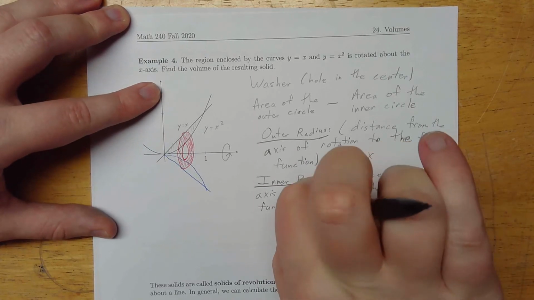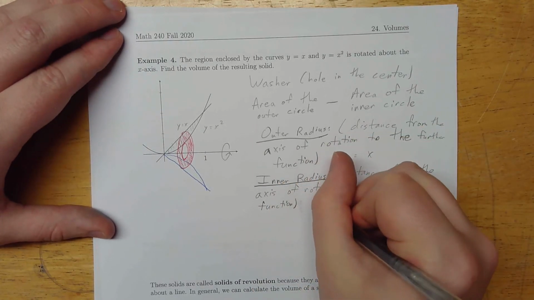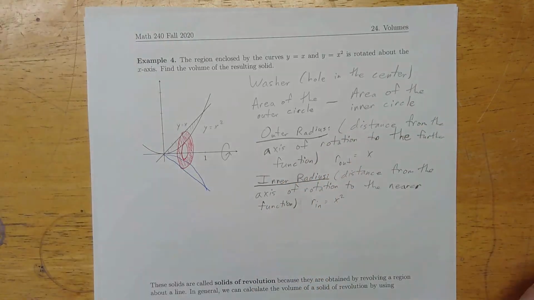And in this case, that inner radius is going to be x squared.